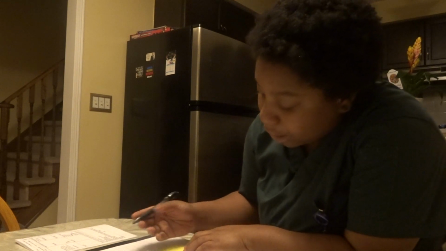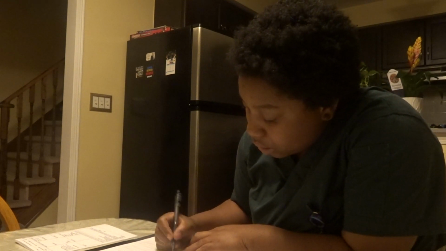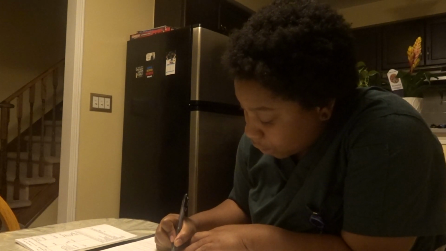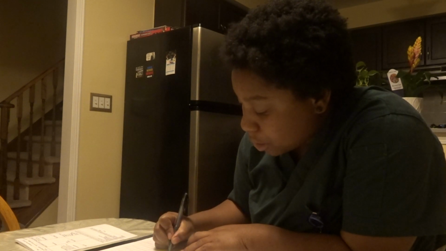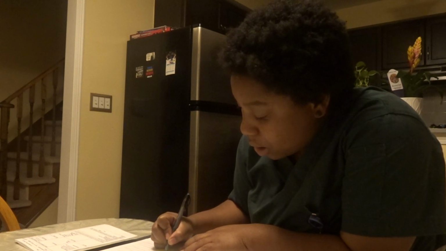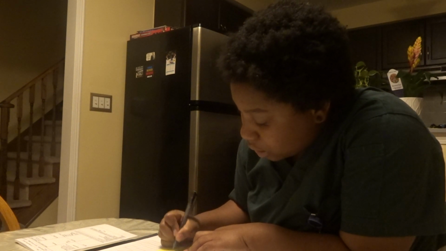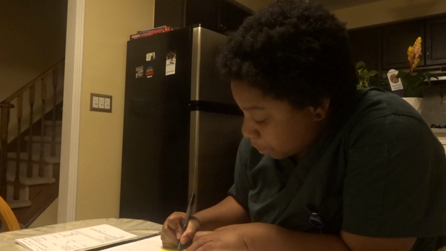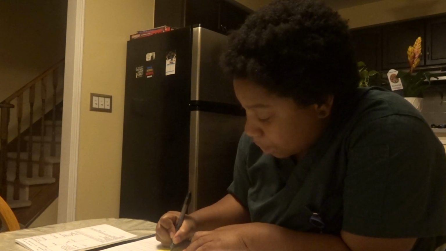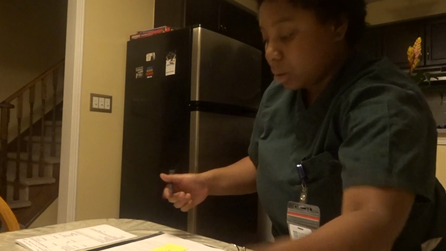So for the drop factor, it's going to be volume over time times the drop. So the volume is 50 milliliters. And the time I'm going to be infusing is 45 minutes times the drop. And the drop is labeled here, which it says 10.